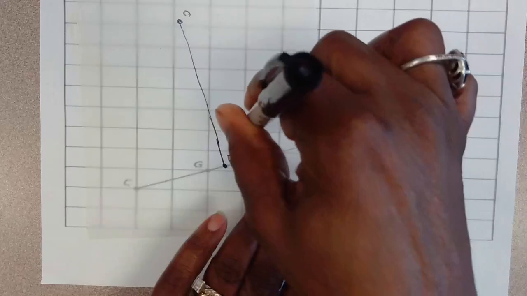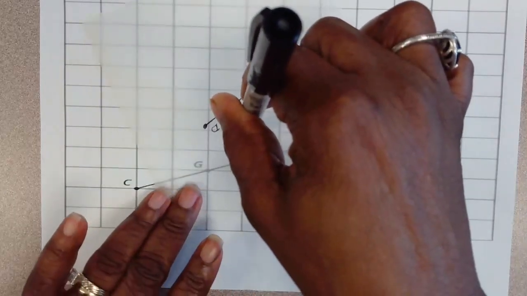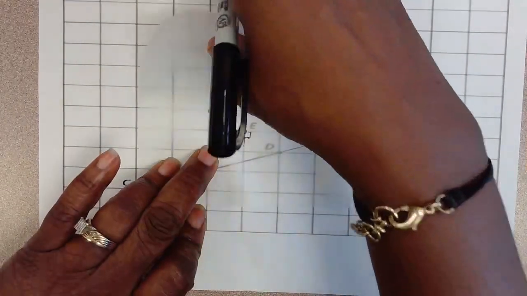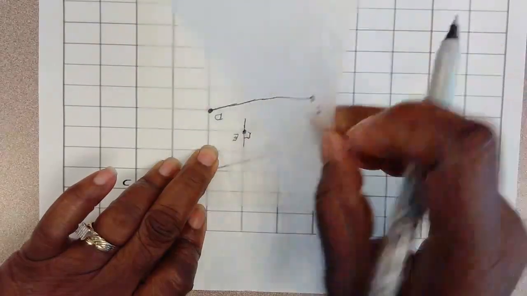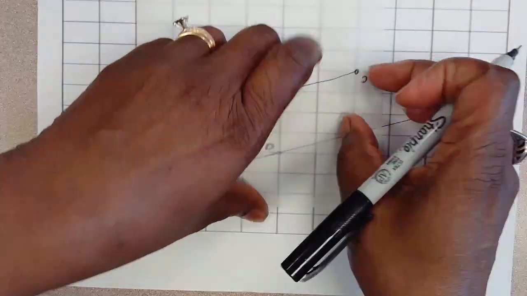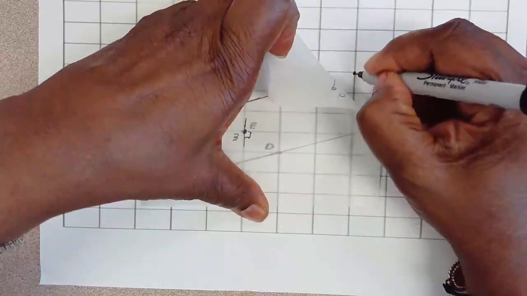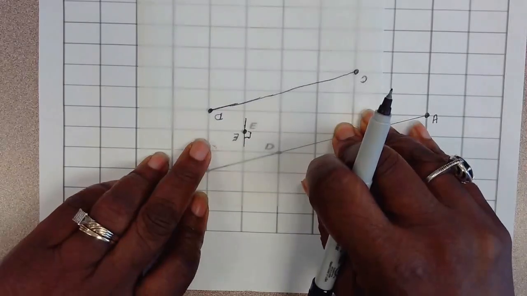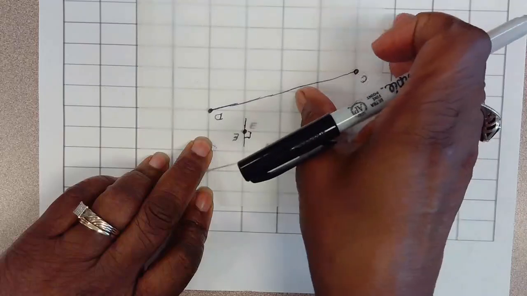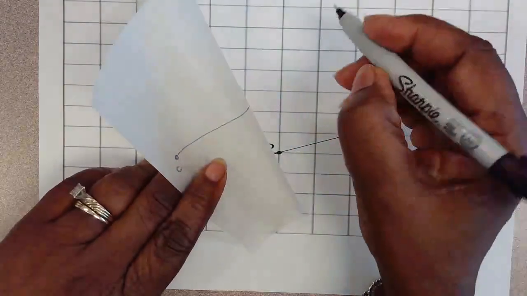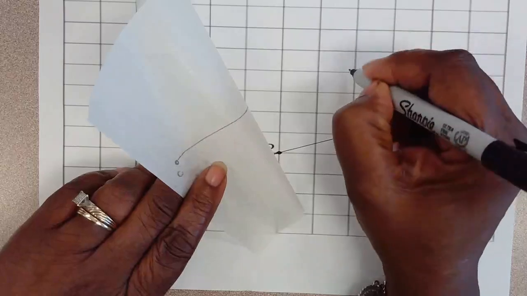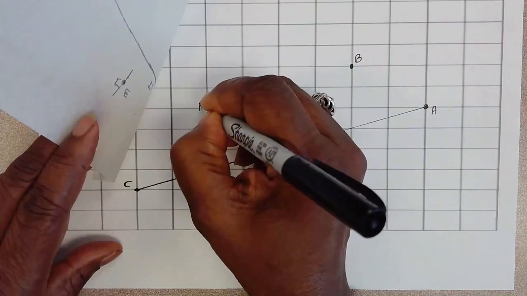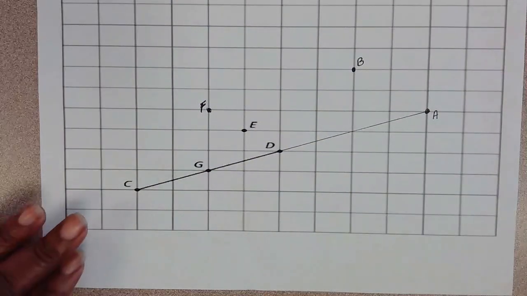So here's one. And here's two. So now we've created a new segment. So now C and B now become D and F. I'm going to label C as B and D as F. Okay, and so I'm going to draw that image.